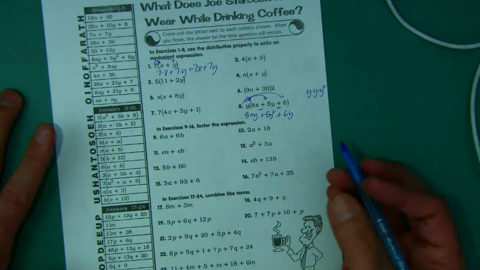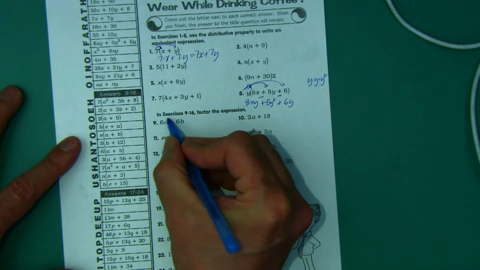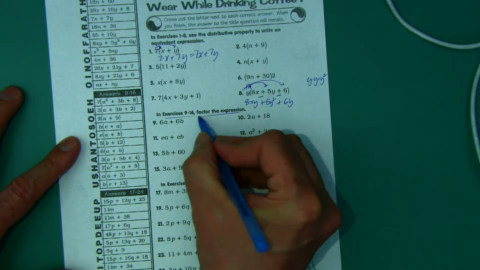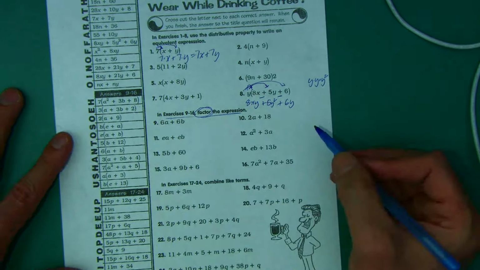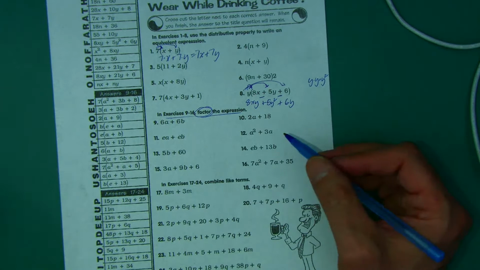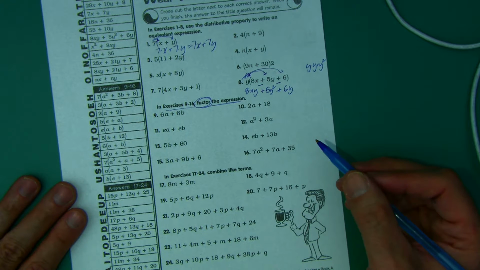I'm going to do a couple from the other sections. In this section, what's going on is they've already applied what was outside the parentheses. They want you to work backwards. In this case, it's a lot like simplifying fractions.